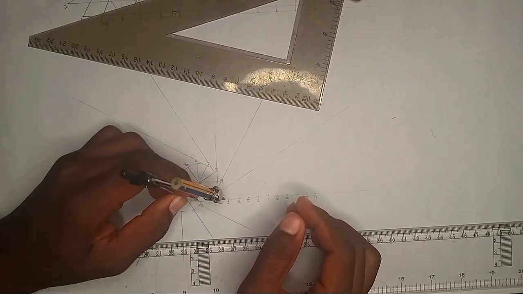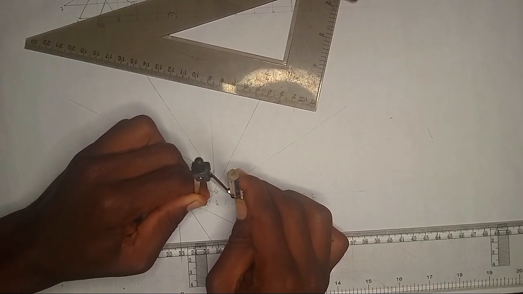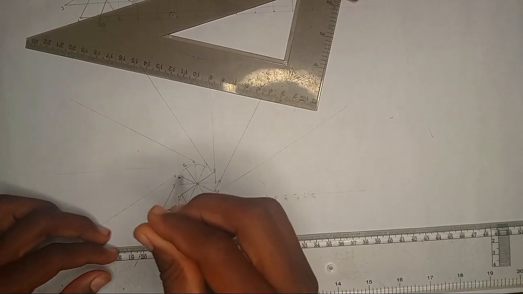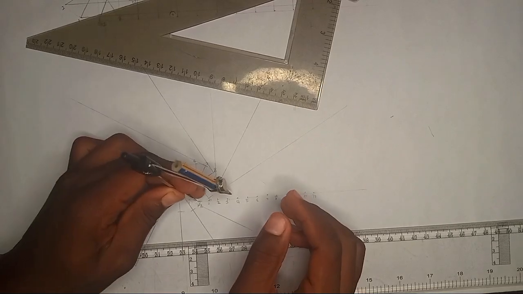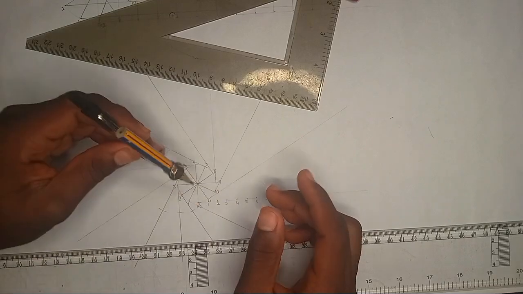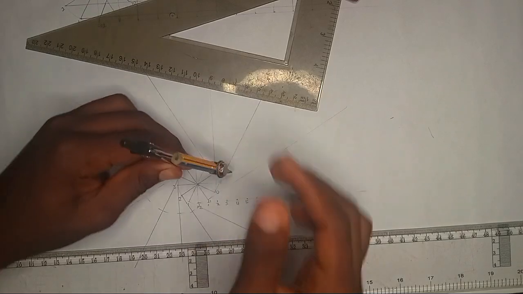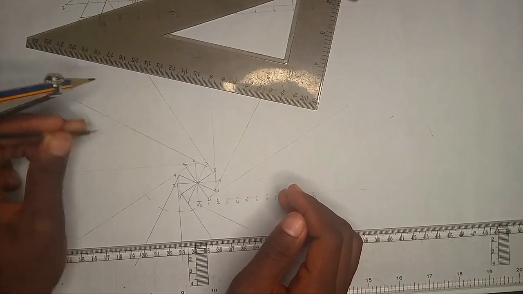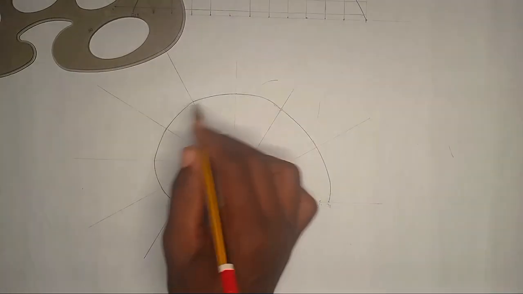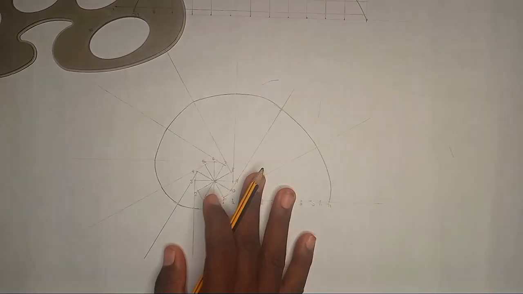We do the same from 0 to 4, we mark it at line 4. Then we do from 0 to 5, and from 0 to 6. Then you just connect all the points together. When you connect all the points, use your French curve, and then you have successfully drawn an involute.